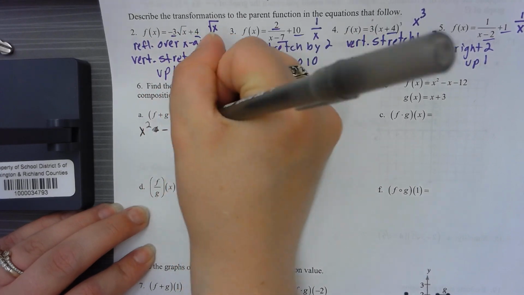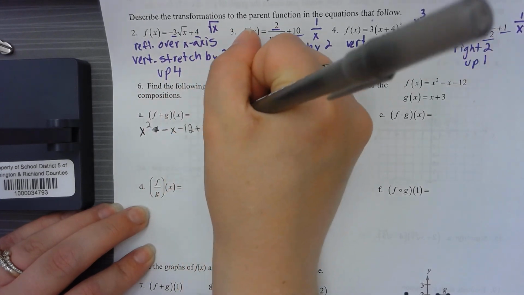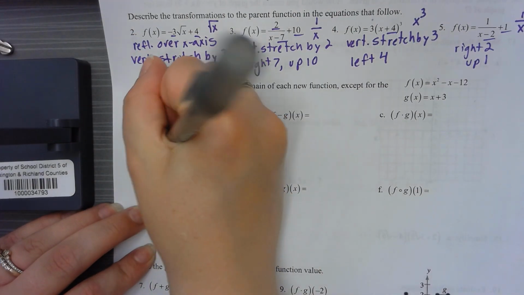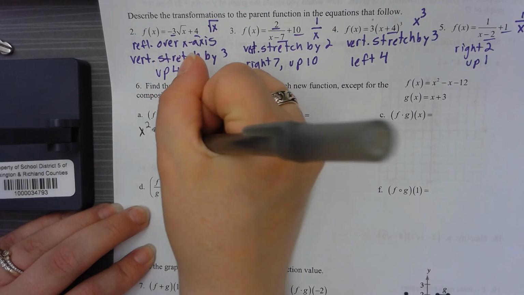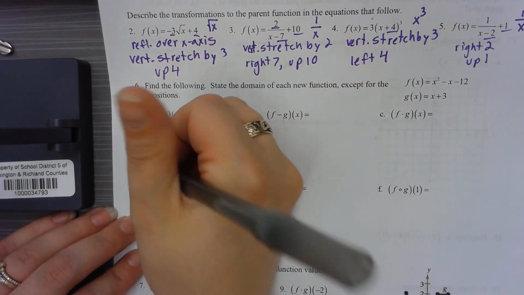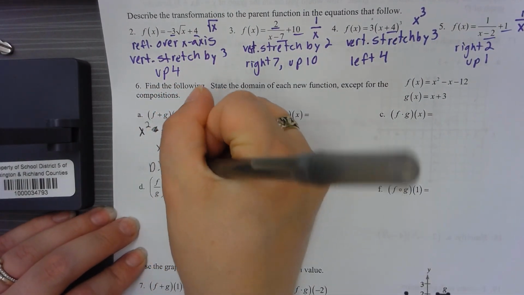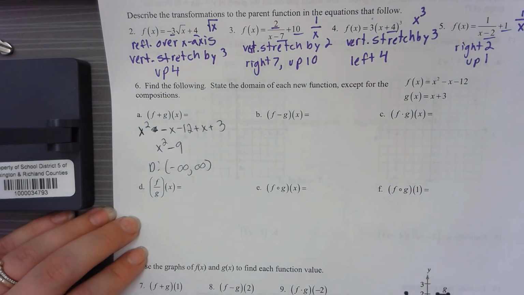x squared minus x minus 12 plus x plus 3. We'll simplify that. So we'll get x squared. The x's will end up canceling. And then negative 12 plus 3 is negative 9. That is a function. You can stop there. There's no radicals or fractions, so the domain is negative infinity to infinity.